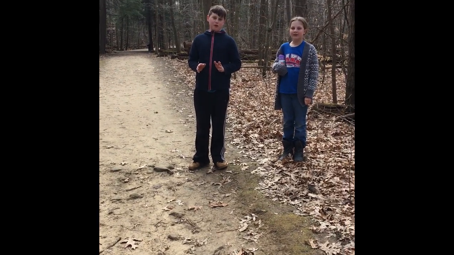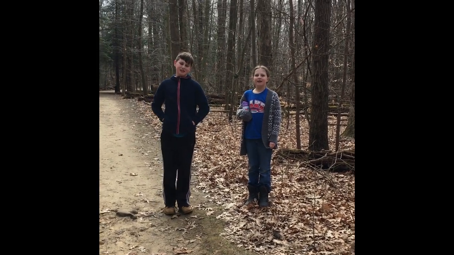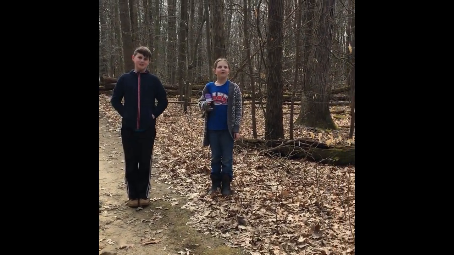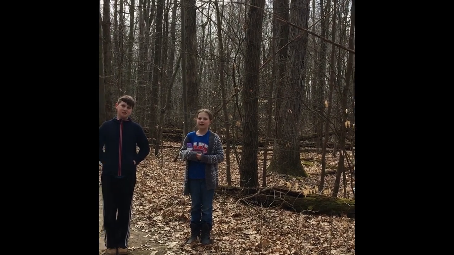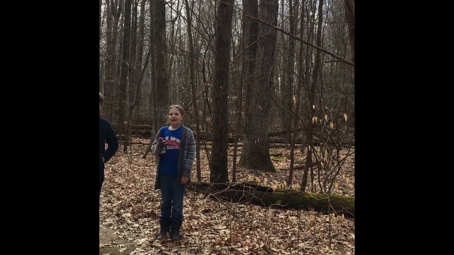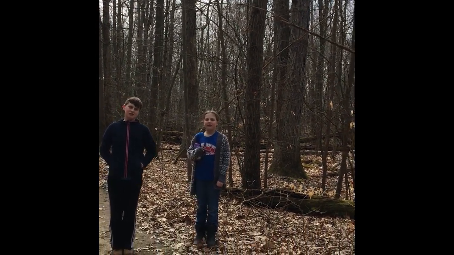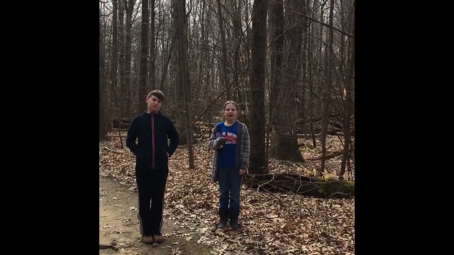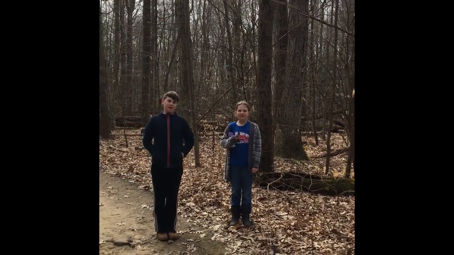What is a deciduous forest? Good question, Sam. A deciduous forest is a forest where the leaves fall and they aren't green year-round, like maple trees, oak trees, and pine trees. Not pine though.